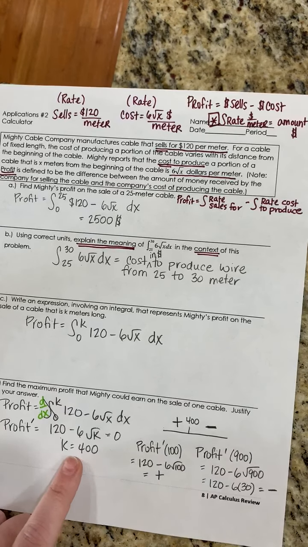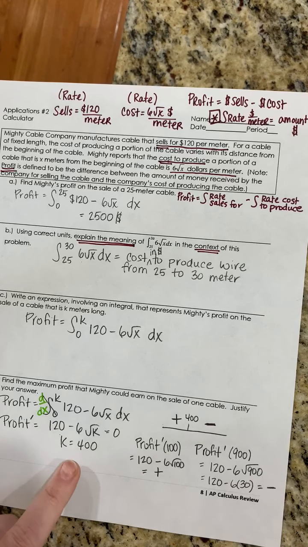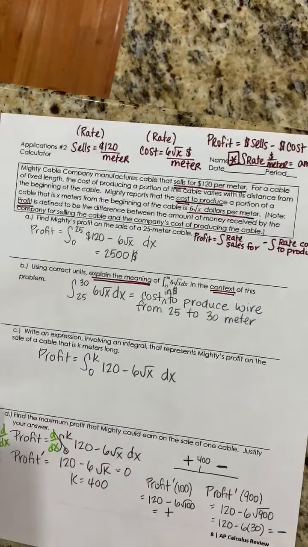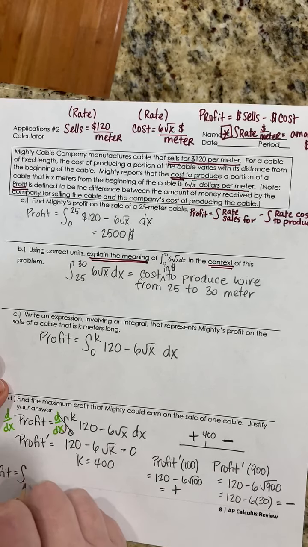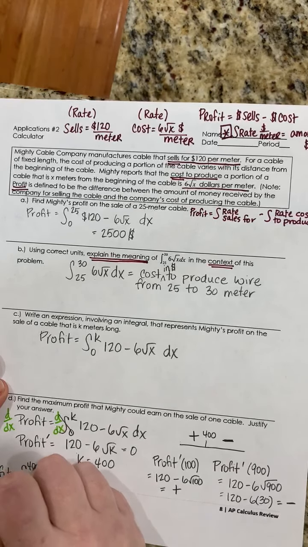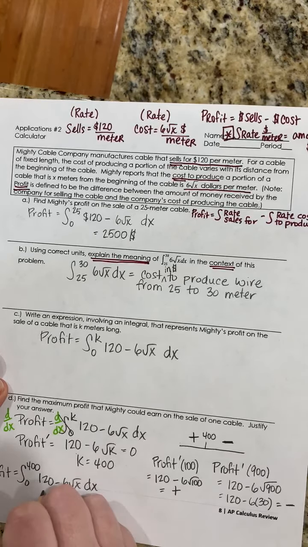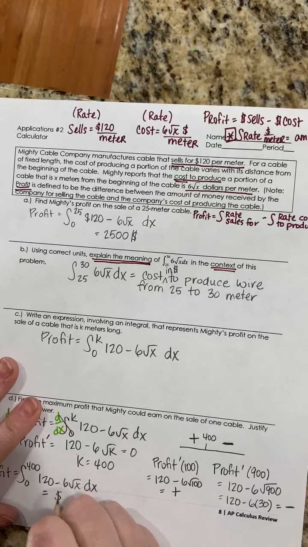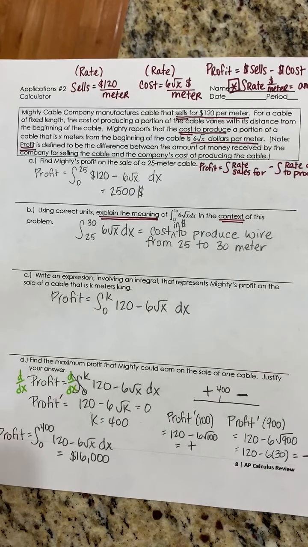So now it said, find the maximum profit. I found the length that gives you the maximum profit, not the maximum profit. So to find the maximum profit, I just plug that in to my profit function. So profit equals the integral from 0 to 400 of 120 minus 6 on the square root of x dx. When I plug that in my calculator, either the 89 or the 84, it doesn't matter, I get $16,000.